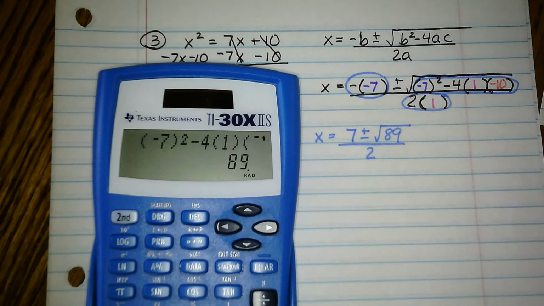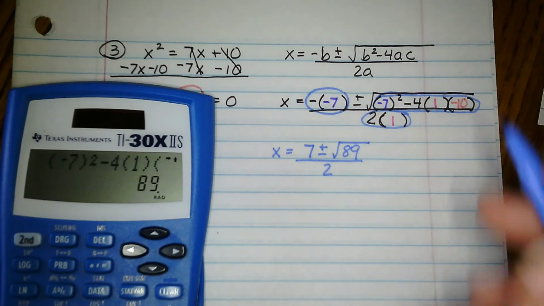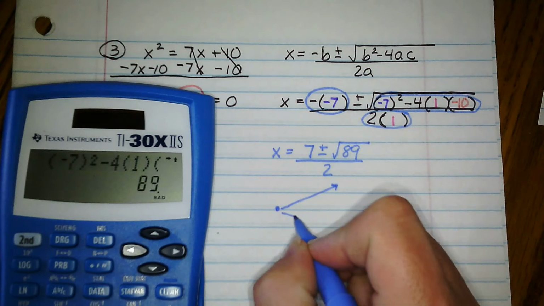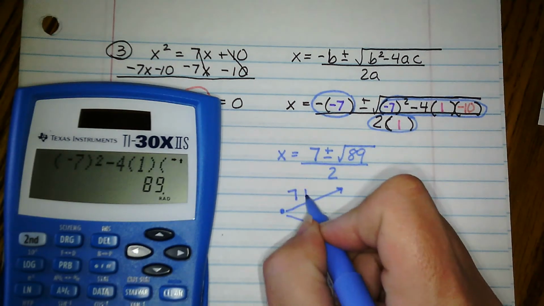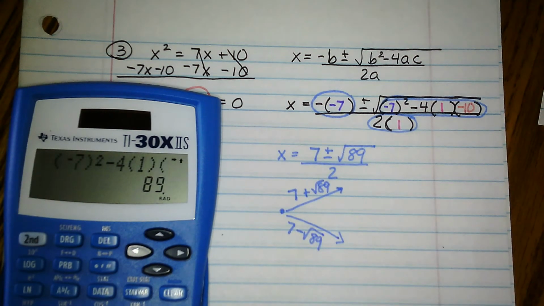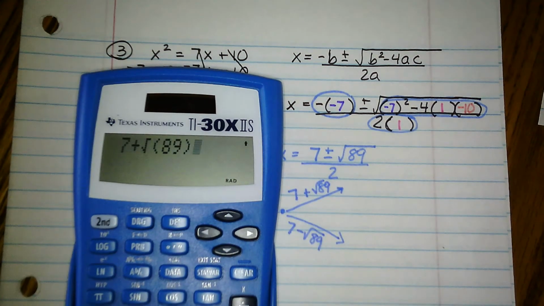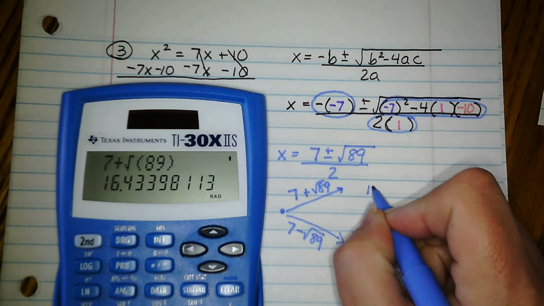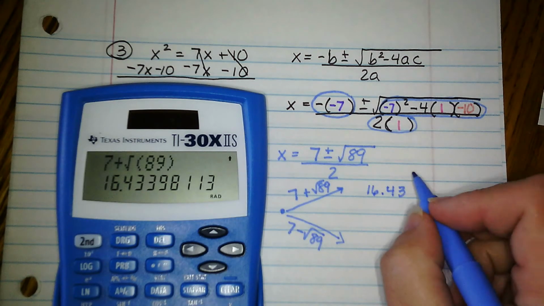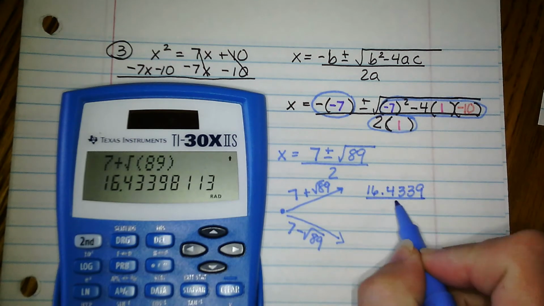Now that we have that, what we have to do is separate it into 2 sections. So I will have, I'll do it up here, 7 plus square root of 89 and 7 minus square root of 89. So 7 plus square root of 89 is 16.4339. And that's got to be over 2.